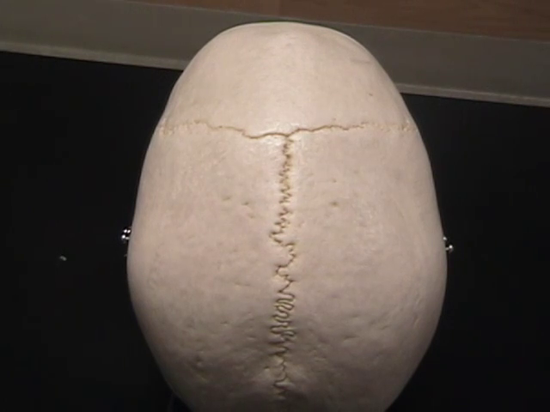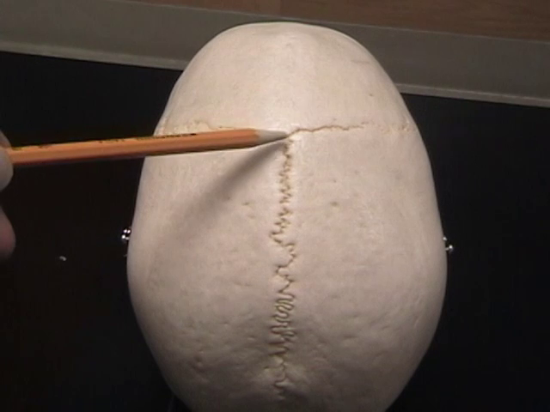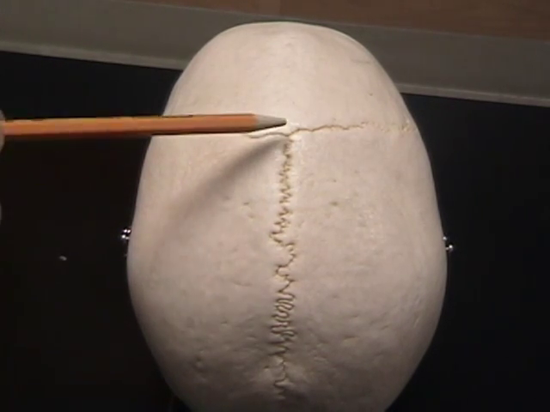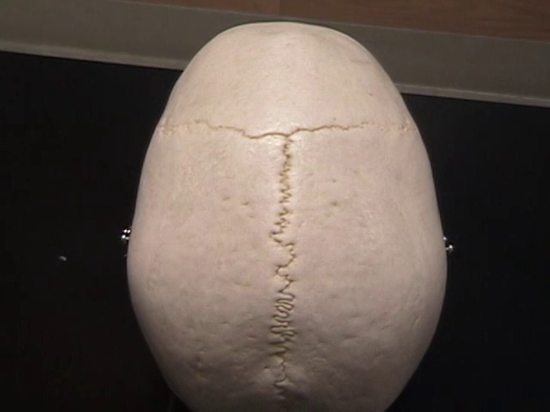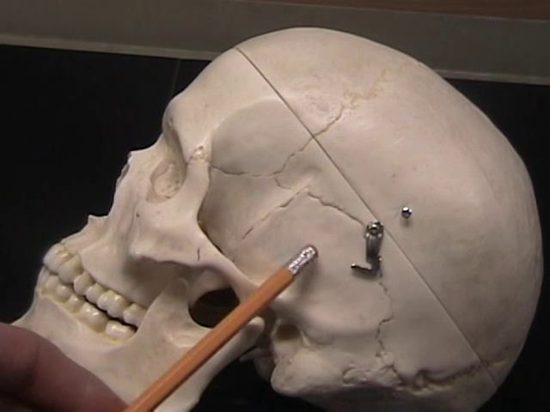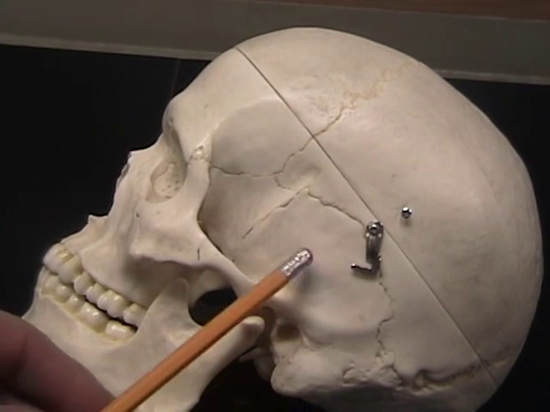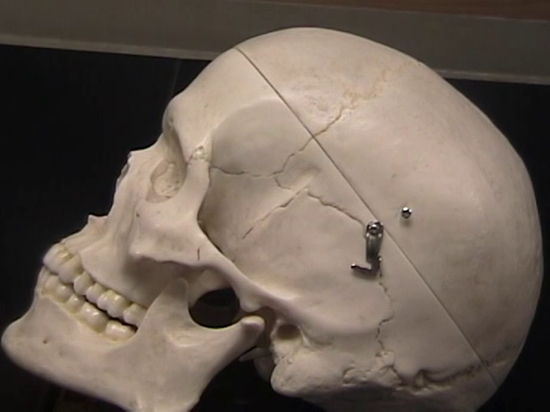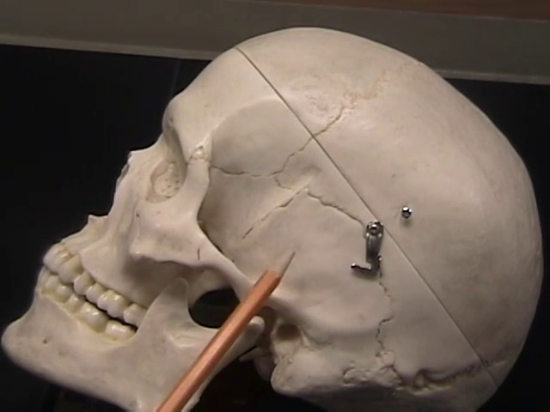Our next bones are the parietal bones. They are paired bones of the cranium. The only surface feature associated with the parietal bones that you're responsible for is the sagittal suture, right here between the two parietal bones. Our next bone is the temporal bone, which is right here. And you have numerous surface features associated with the temporal bone. This is the mastoid process, which is a muscle attachment. This is the squamous portion of the temporal bone, simply the flat part of the bone.